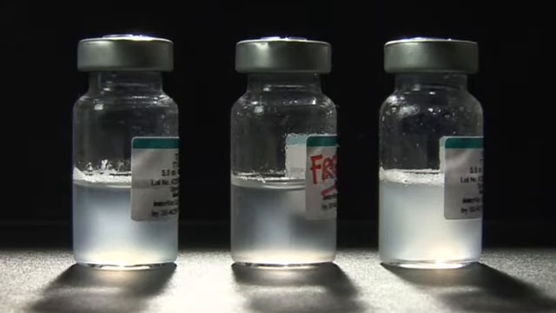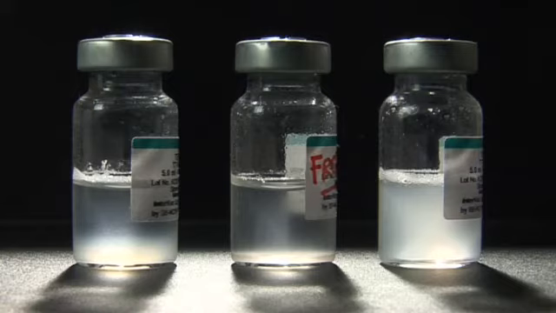There could be 2 outcomes in a shake test. If the test vial sediments slower than the frozen control vial, this means the test vial is not affected by freezing and can be used safely. If the sedimentation rate is similar in both vials, or if the test vial sediments faster than the frozen control vial, this means that the vaccine has been affected by freezing and is damaged.